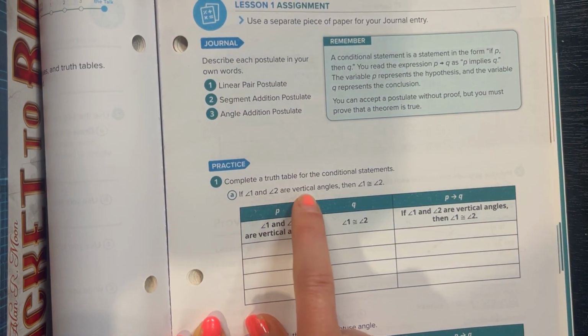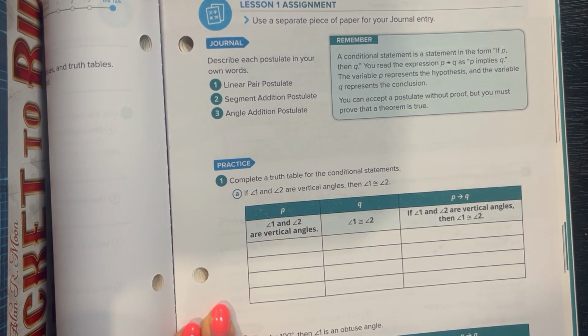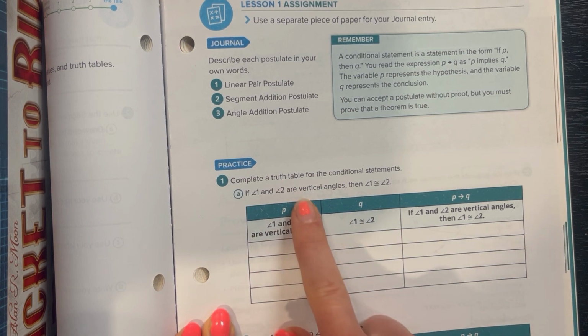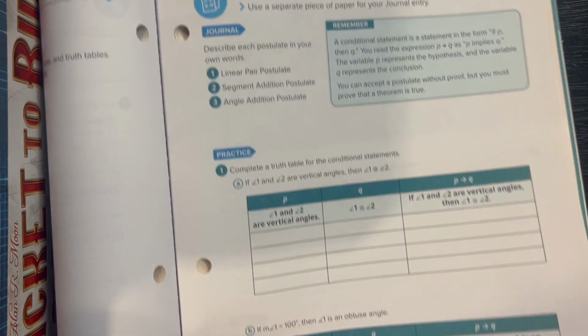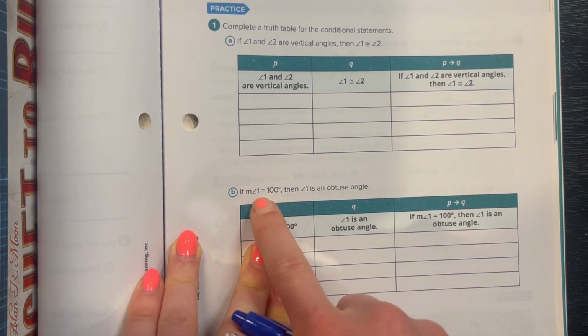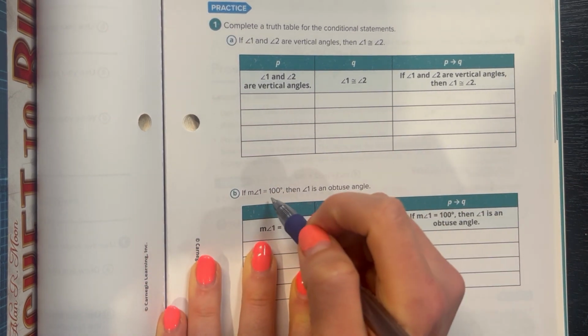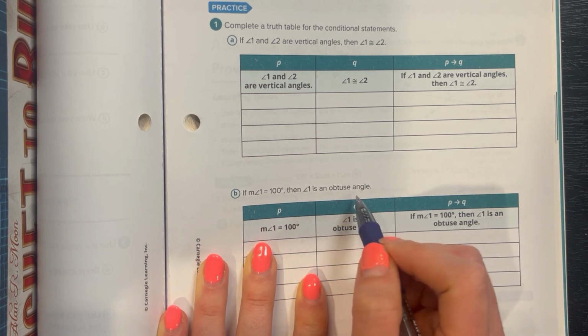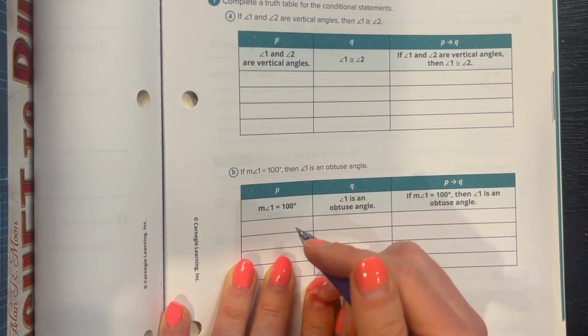If 1 and 2 are vertical angles, then 1 is congruent to 2. You might not know what vertical angles are, so I couldn't necessarily have you do this A, but you could do B. If the measure of angle 1 is 100 degrees, is it obtuse? Yes.